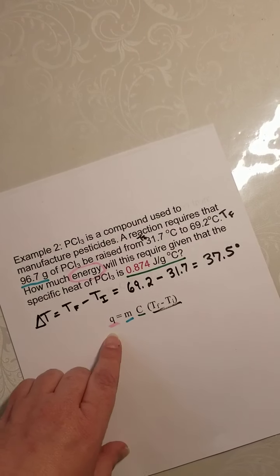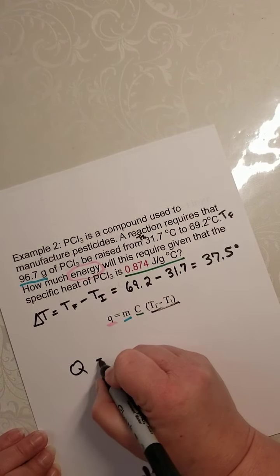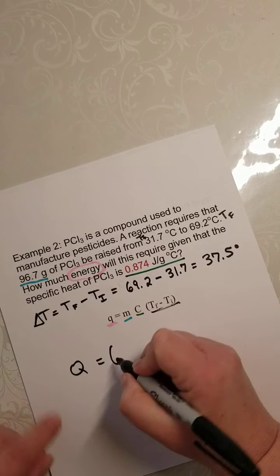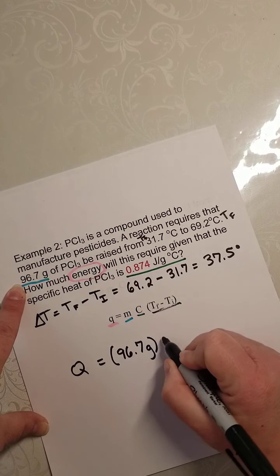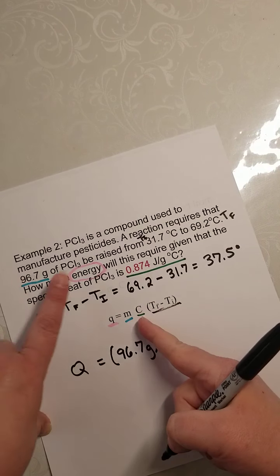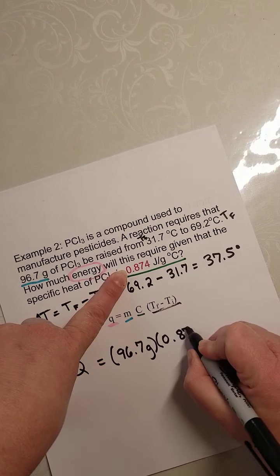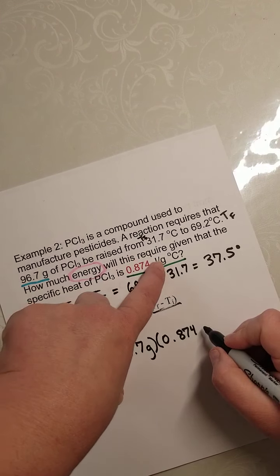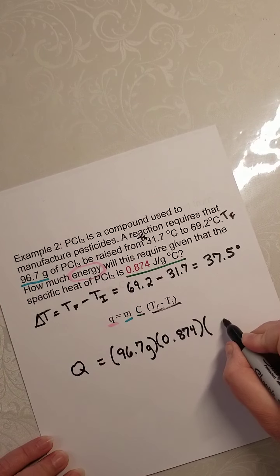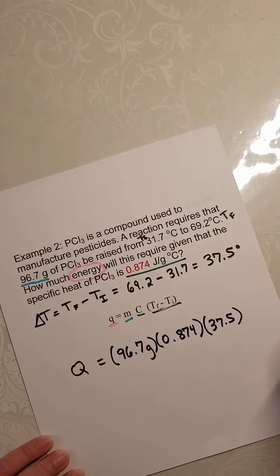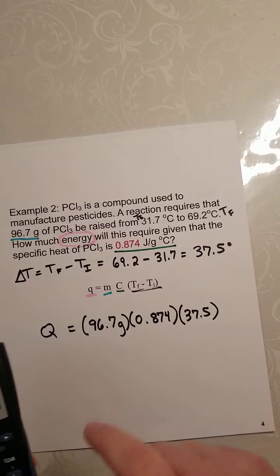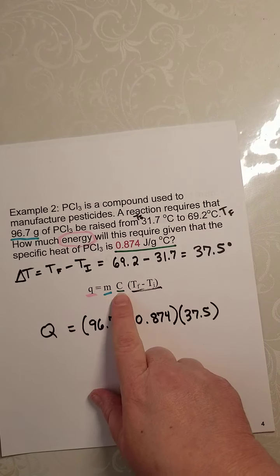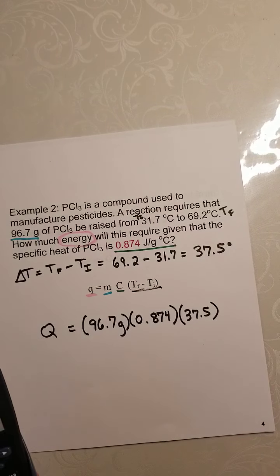Okay, so now we have the delta T ready to go. We are solving for Q, so we can just put that over here. And we're going to put on our mass. Our mass is 96.7 grams times our specific heat, 0.874. And you can put joules per gram Celsius if you would like to. And then multiply that by our change in temperature, 37.5. That's what we got right here. Okay? And again, plug and chug. Just go ahead and multiply that out. These are the easiest ones to do. We will have to do ones where we solve for mass, specific heat, and sometimes change in temperature, which I will show you how to do.